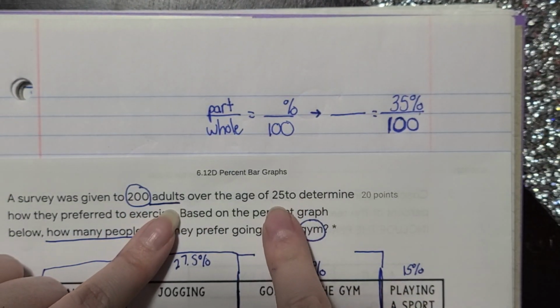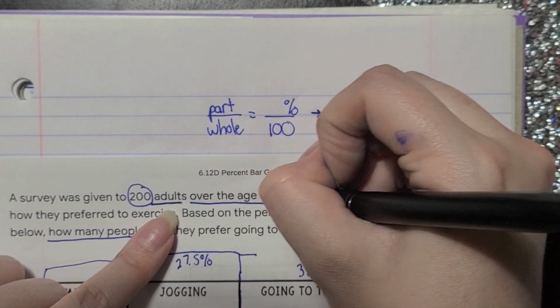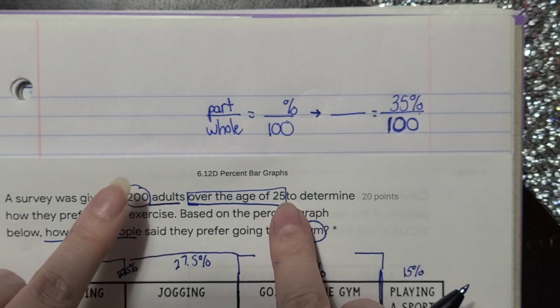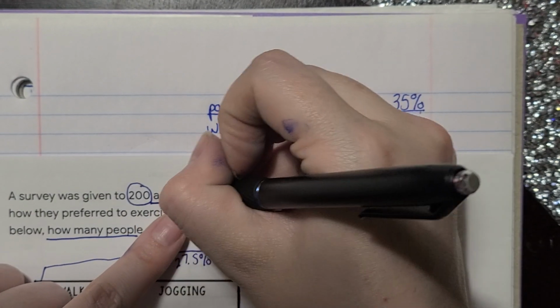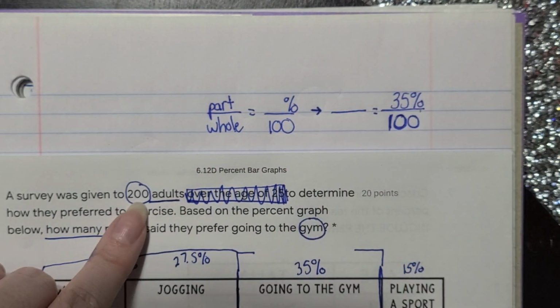Okay, why am I not using the 25? Because the 25 is describing, this is people over the age of 25. 25 doesn't determine how many of those adults, it's just describing their age, and that's going to be extra information. That doesn't matter to us.